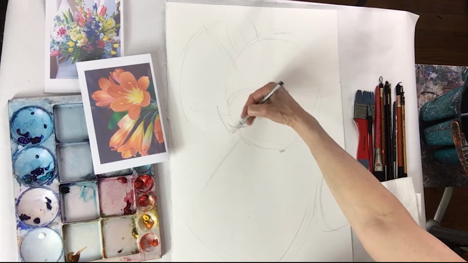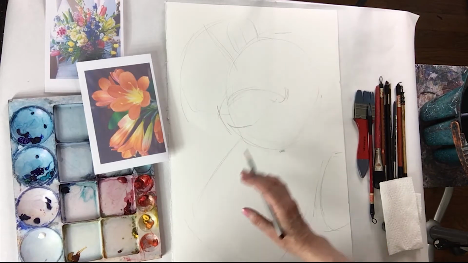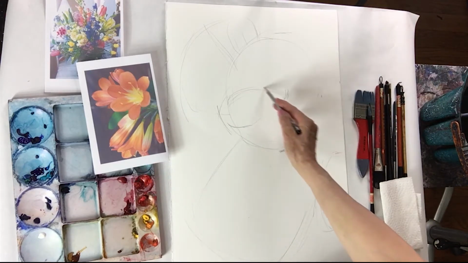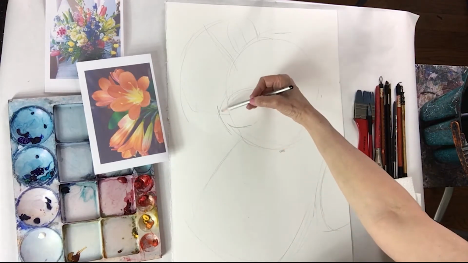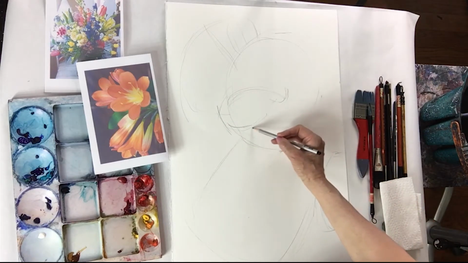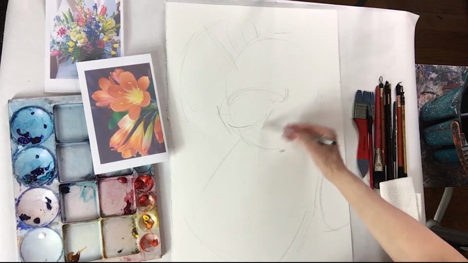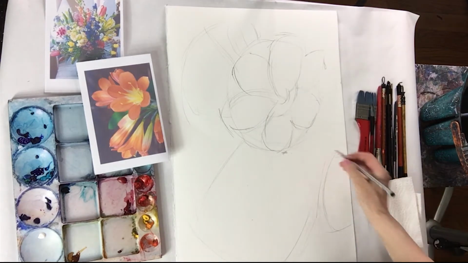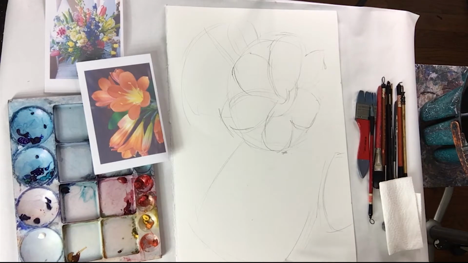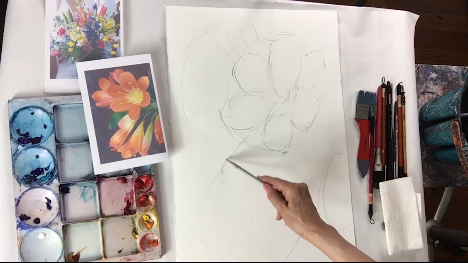So quickly, pay attention to the shapes of each individual petal. They're not smooth. There is a bit of a shape coming this way. And of course we count, like 1, 2, 3, to make sure they're correct. Here we have this. Somehow we have another one over here.